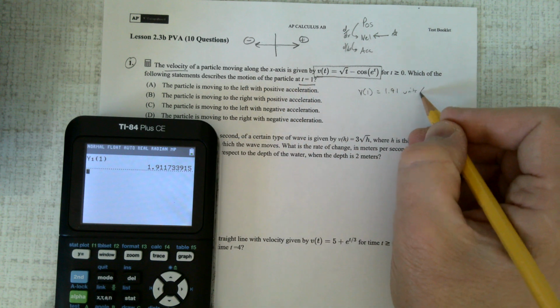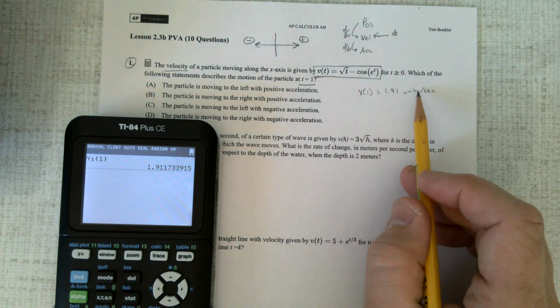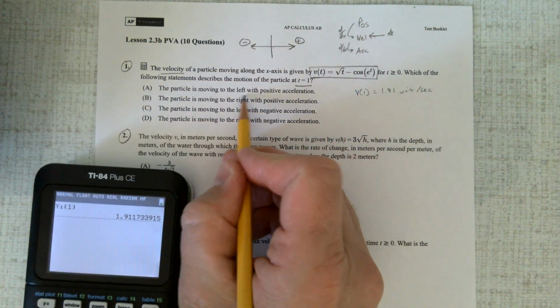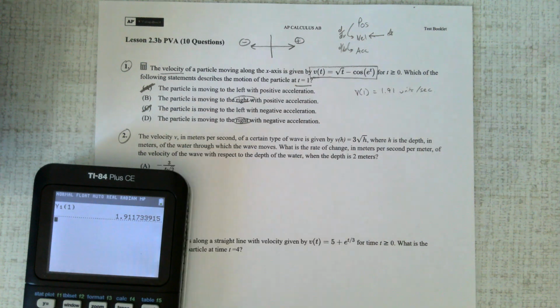they don't tell us, but we could just say seconds. So it's moving 1.9 units per second, positive to the right. So this particle is moving right. So it's not A or C.